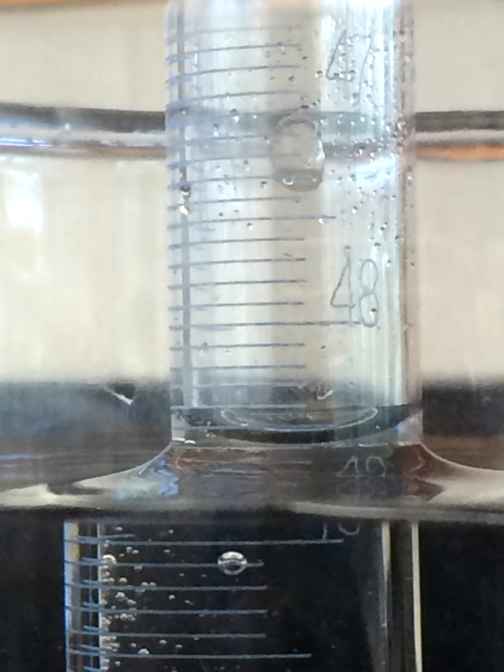At this point, the final volume in the eudiometer is measured. Be careful that this is reading down instead of up like most graduated devices typically read.